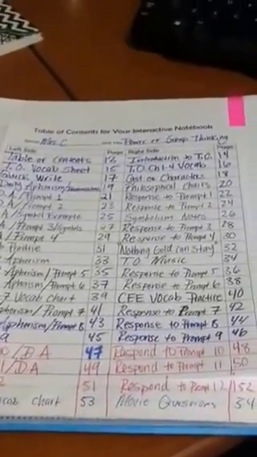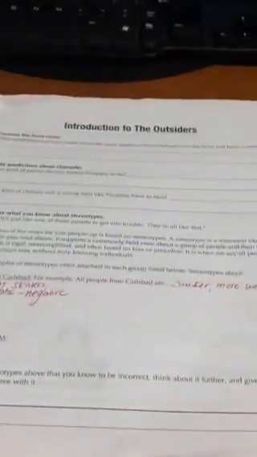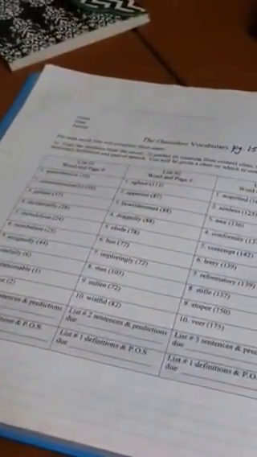Please make sure that the entire table of contents is filled out so you know what pages everything should be located on. On page 14, you should have a completed introduction to the Outsiders activity, where we previewed the book, made predictions, and then also read a little bit about the author, S.E. Hinton. Please make sure you have the Analyze Informational Text questions filled out. On page 15, you should have all of the Outsider vocabulary that we had for each list for the chapters. And on page 16 is chapters 1 through 4 vocabulary list, complete with the textbook definition from the novel, as well as the dictionary definition you looked up.